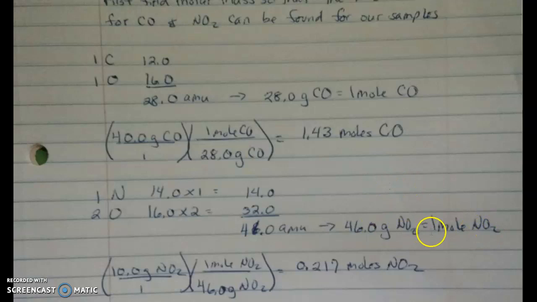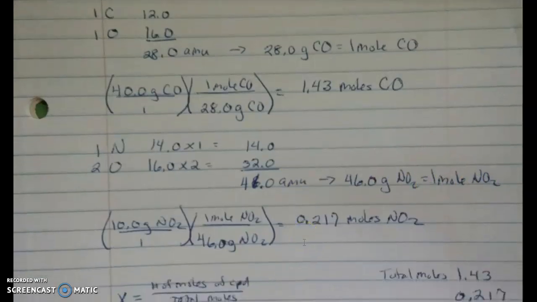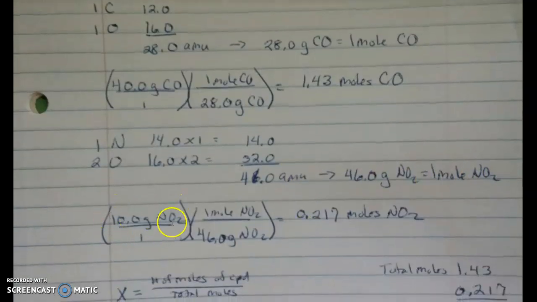This is our conversion factor, so we'll use that in the factor label method: 10.0 grams of nitrogen dioxide times the fraction 1 mole of nitrogen dioxide divided by 46.0 grams nitrogen dioxide. Again, we want three significant figures, so we have 0.217 moles of nitrogen dioxide.